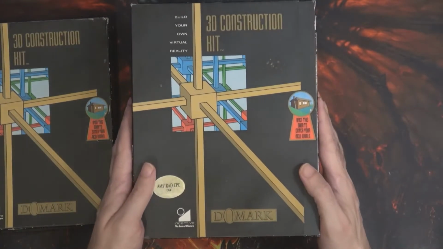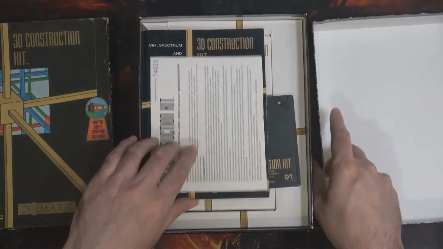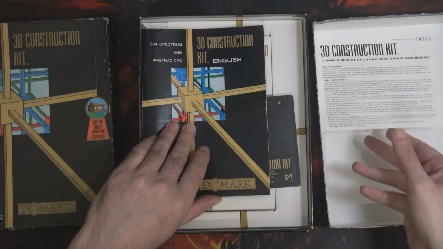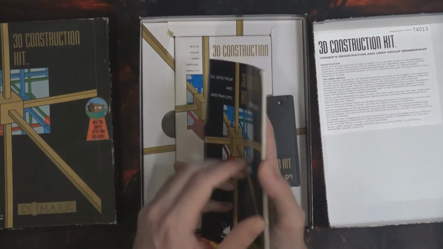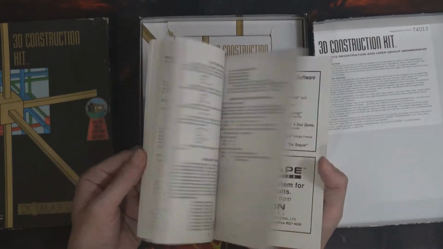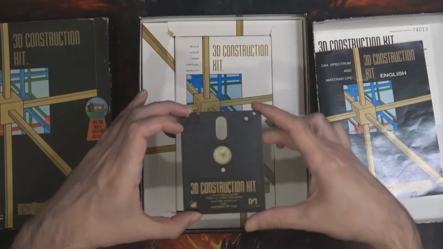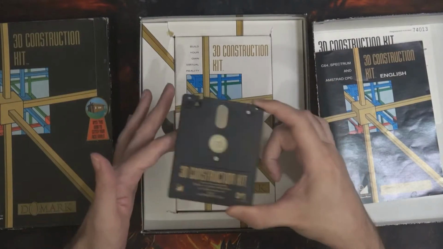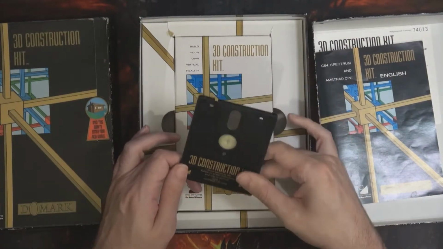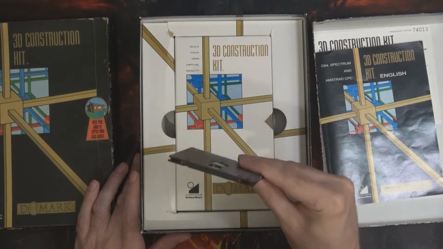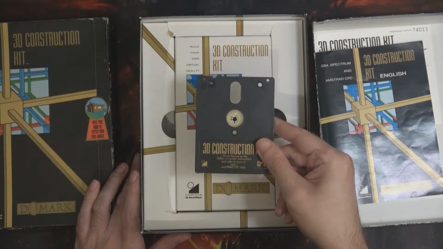The Amstrad version. Now I do have an Amstrad 6128 Plus. Here's the registration card with the form actually sent off. The 48-page manual again, which is in slightly better nick than the other one. The 3-inch floppy. Believe me, it is a floppy. As I say, I do wonder if there's a +3 version. Looks exactly like this, but would be for the Spectrum.